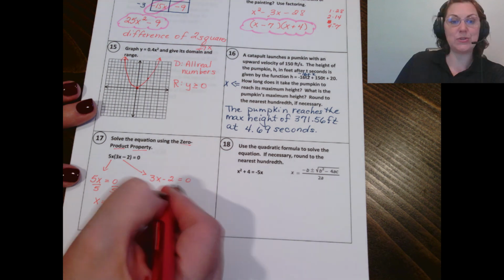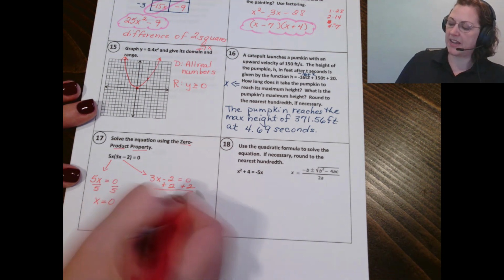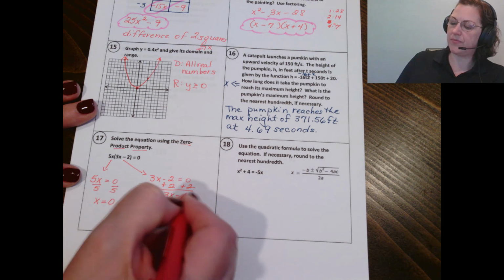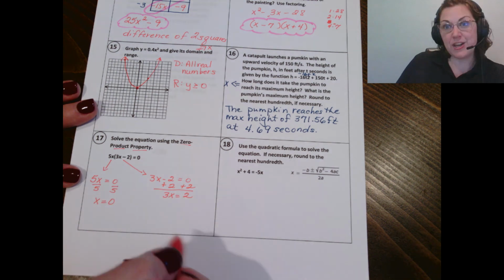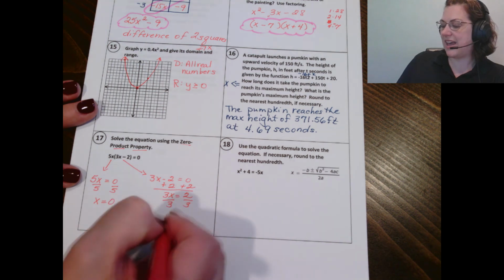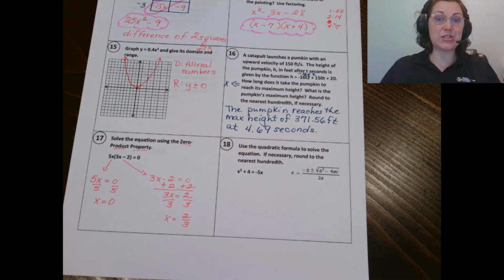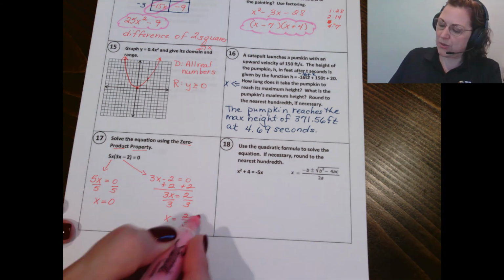We undo subtracting 2 by adding 2. That gives me 3x equals 2. And then we undo multiplying by 3 by dividing by 3. So the x is 2/3. I get 2 solutions for this one, so make sure that you get both of them.